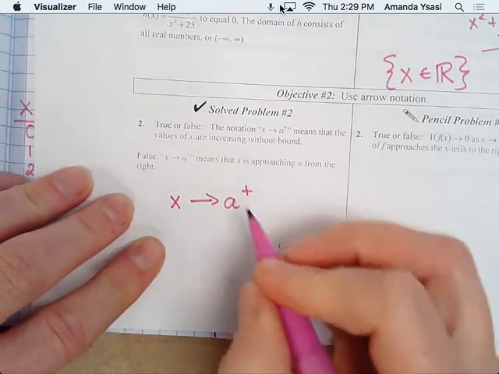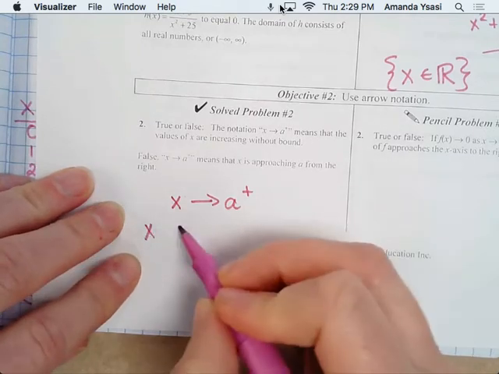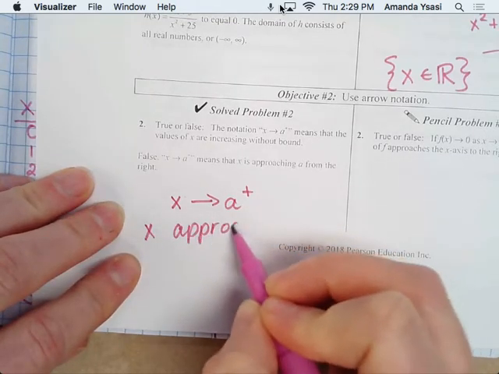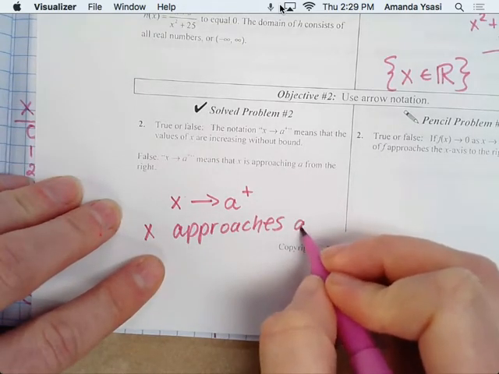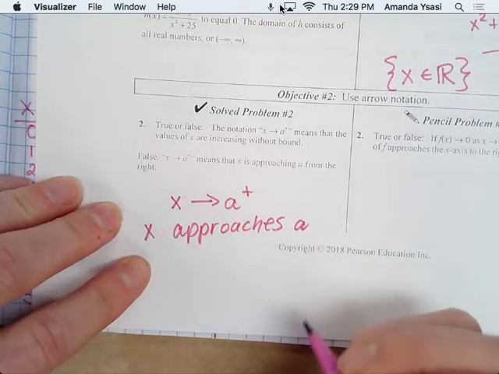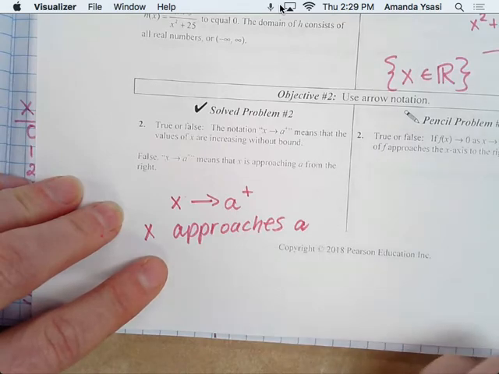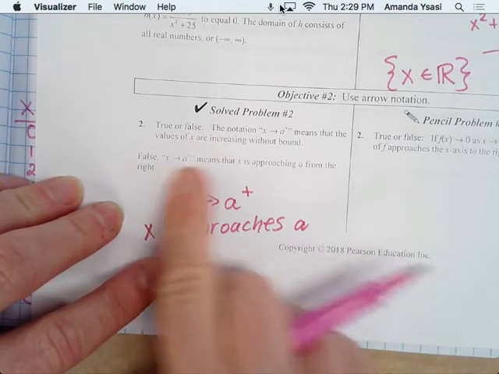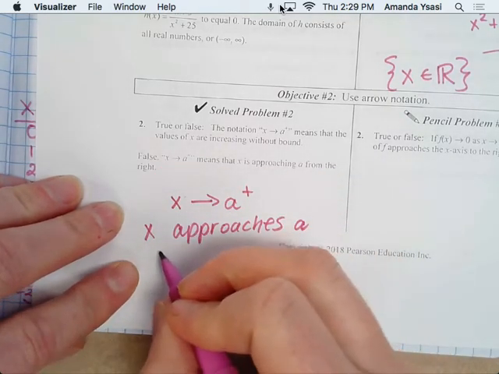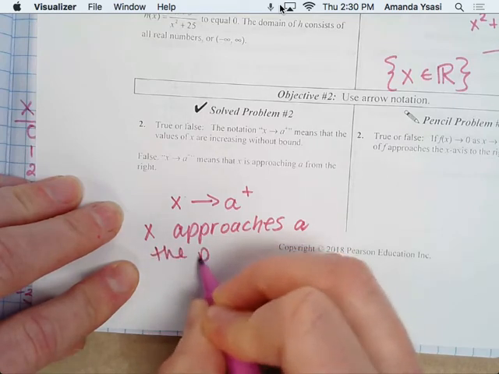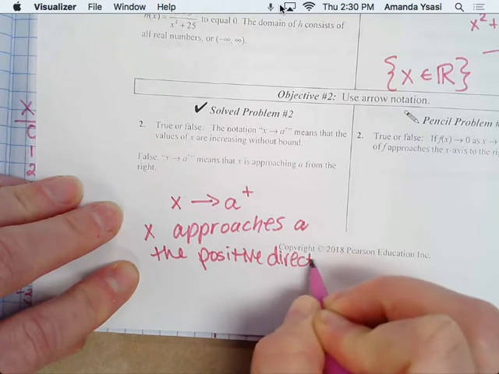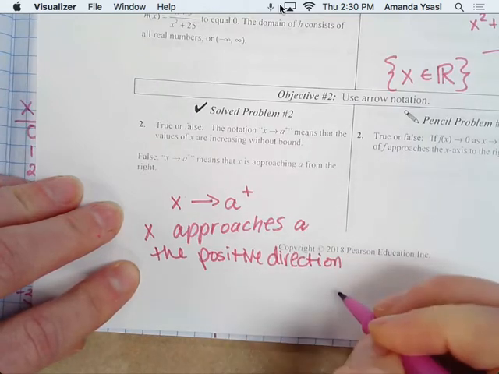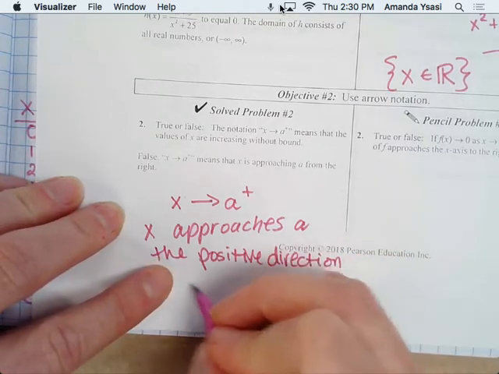That means x approaches a from the positive side. So the positive side is right, which it actually wrote it here, from the positive direction. So you're approaching it from the positive direction, which is right.